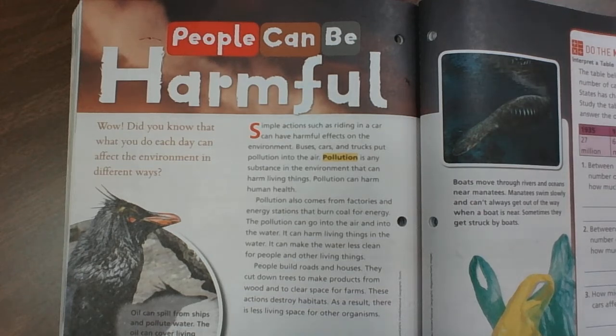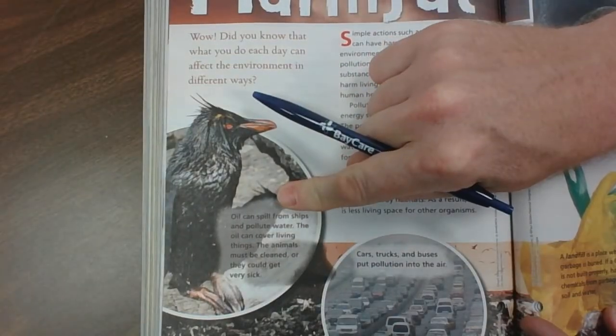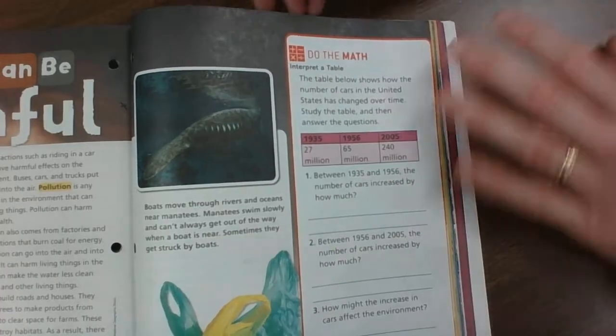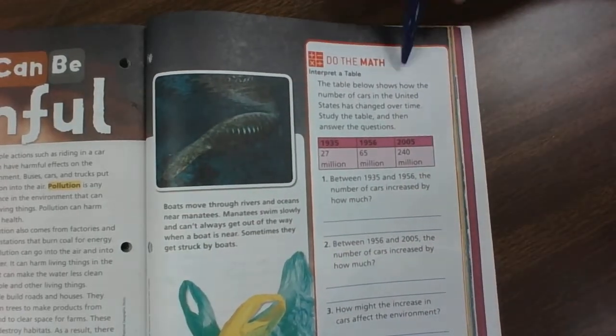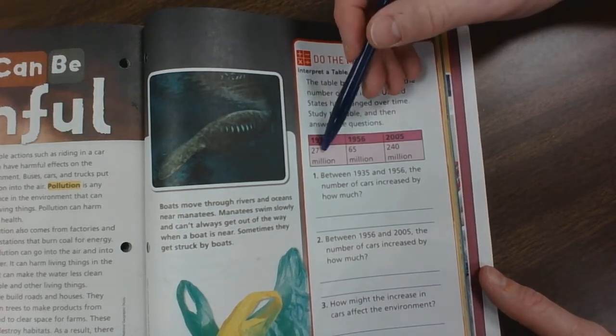So you're going to read about how people can be harmful to the environment. And guys, we're very harmful to the environment. So we want to be careful with that. Look what happened down here with this oil. Look over here with the cars, the trucks, and the buses. And then over here on page 549, do the math. I want you to do this math. Very easy.